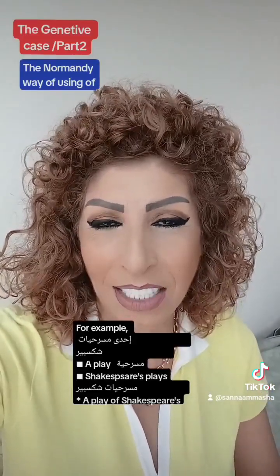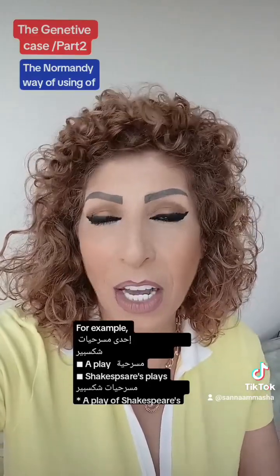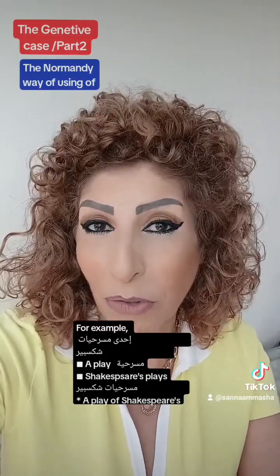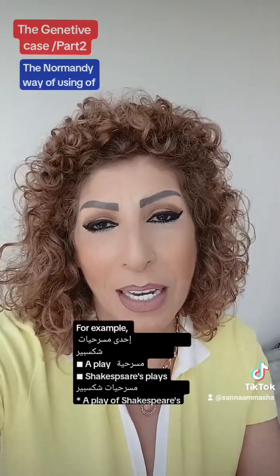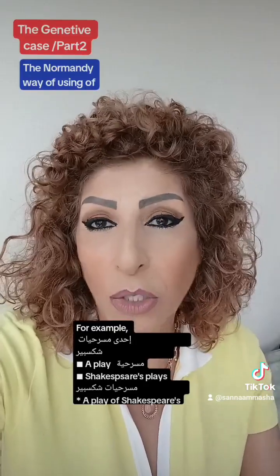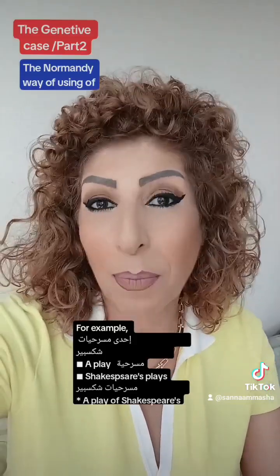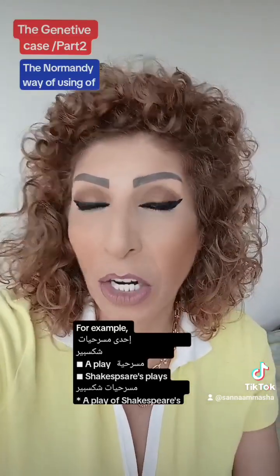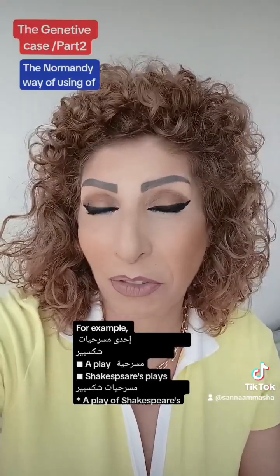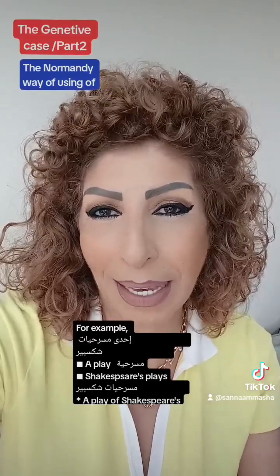And if we want to say مسرحيات Shakespeare, we can write Shakespeare at the beginning, then we use apostrophe s because Shakespeare is a human being, then we add plays after it to have Shakespeare's plays. So here we use the Saxon way by using the apostrophe s because one of the nouns is a human being.